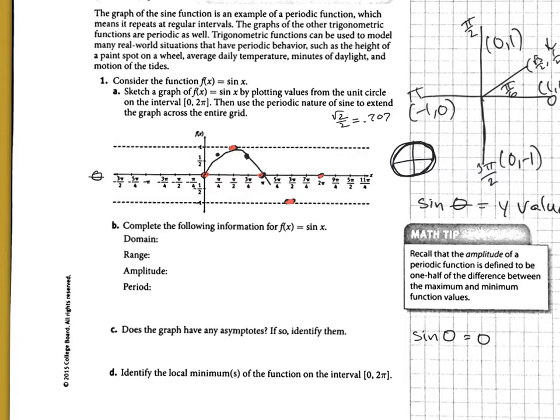So if we connect this, make it smooth. Please don't make it pointy, right? It definitely has a nice curve to it. We go to 2 pi. Now to go the other direction, we would just follow the pattern, right? This curve won't turn around and go up again. It doesn't work like that.